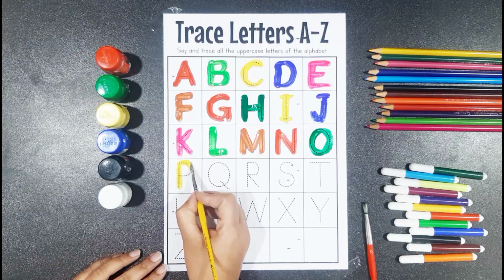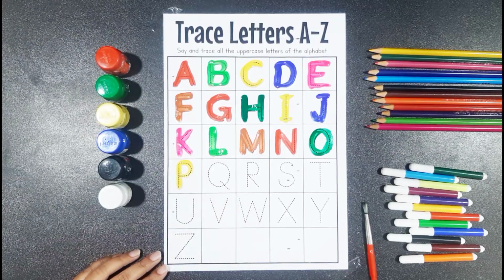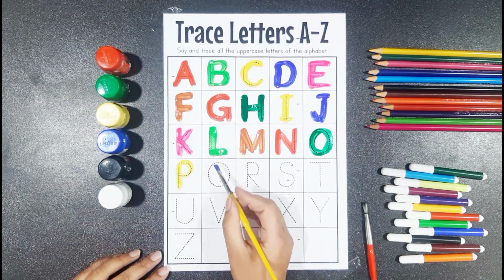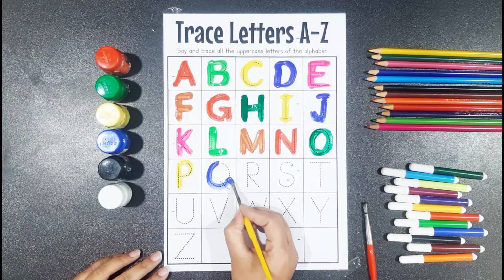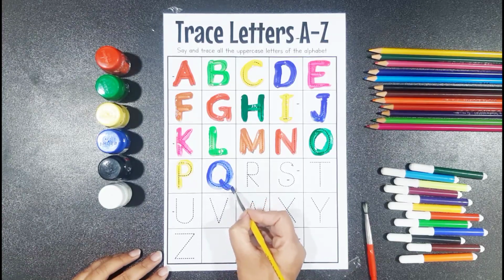P. Yellow color. P for parrot. P for parrot. Yellow color. P.